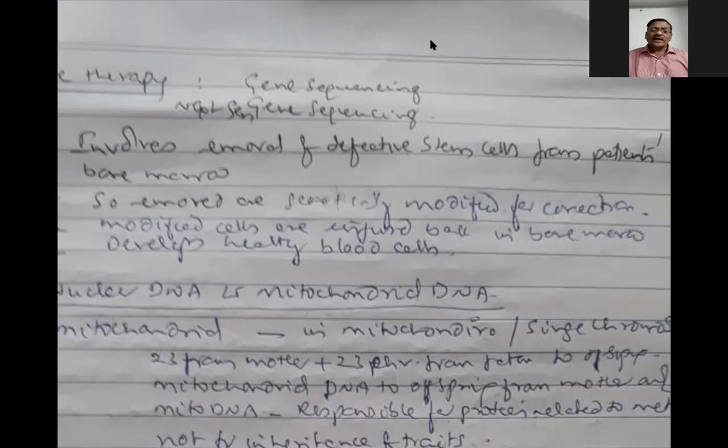Father only contributes the sperm, which is the genetic material, which will not have mitochondria. Mitochondria comes from the mother. That means protein for the metabolism of the baby comes from the mother. Understood?